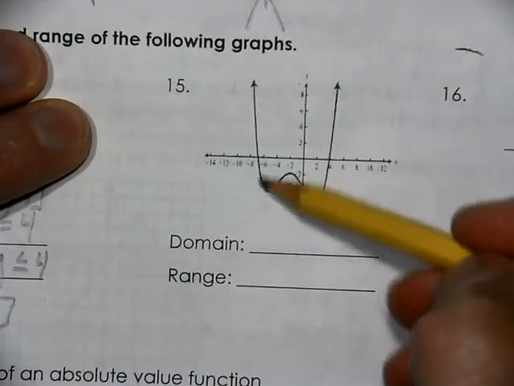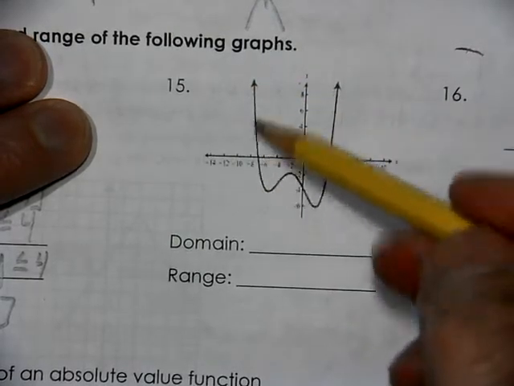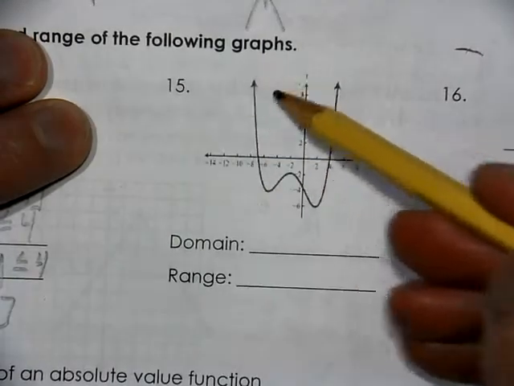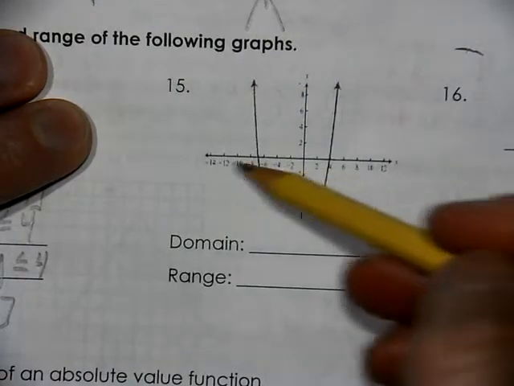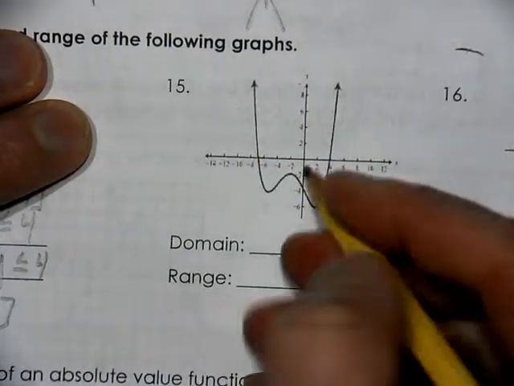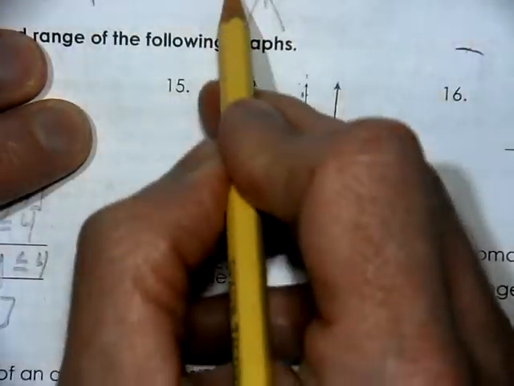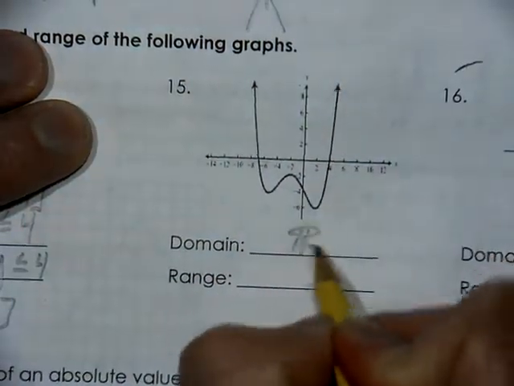This one is x to the 4th power, it's a whole polynomial, but we have arrows that are pointing upwards. So our domain, in this case, it's going to continue to the left forever, it's going to continue to the right forever, so it's all real numbers.